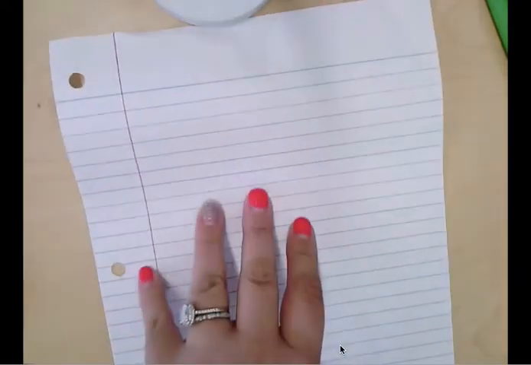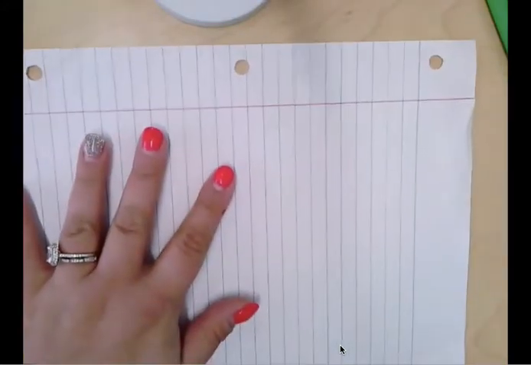Okay, next what you are going to need is a clean sheet of paper. And remember to turn your paper sideways, to where the holes are at the top of your page. And today we're going to solve some practice questions with estimating sums or differences.